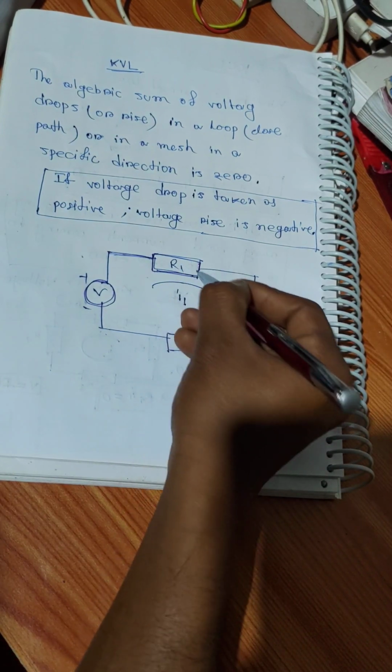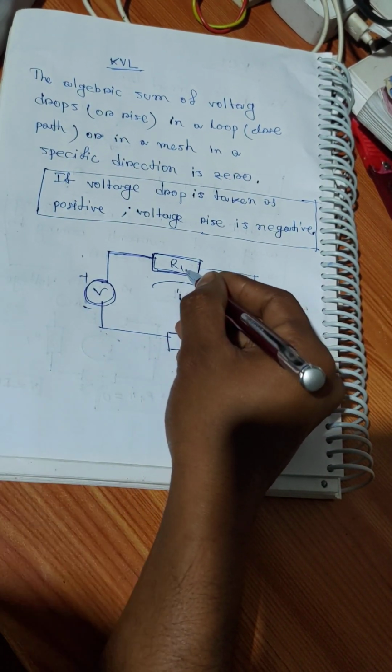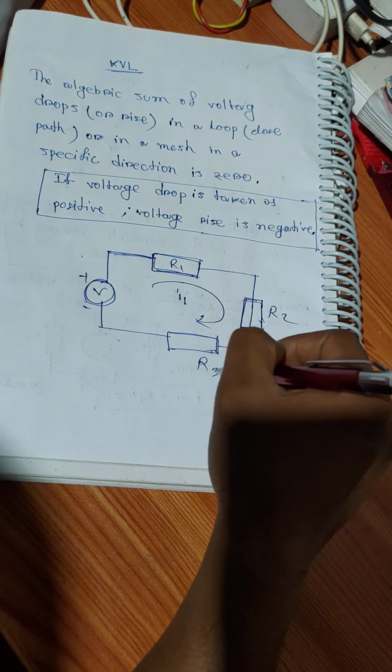You have to calculate the voltages: I1 into R1, I1 into R2 and I1 into R3.